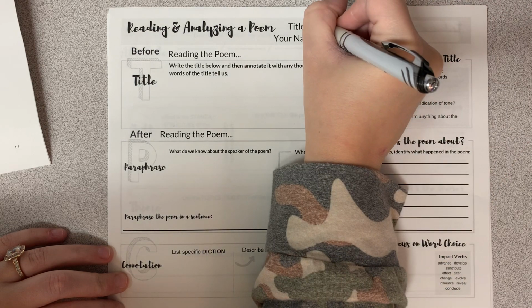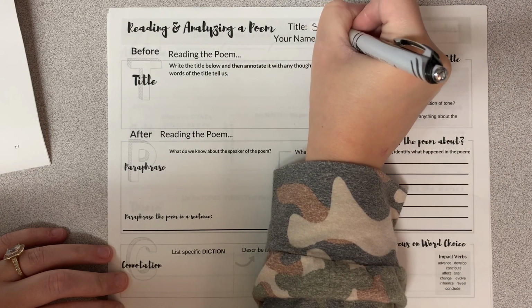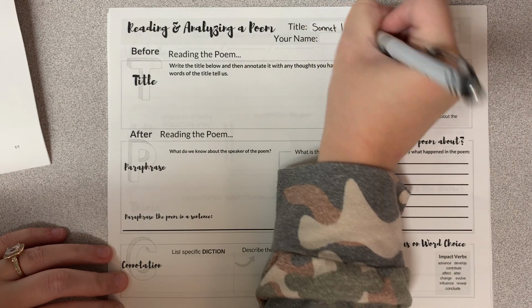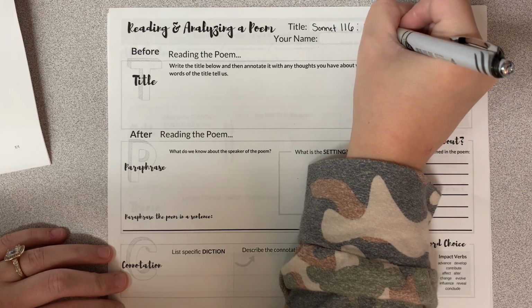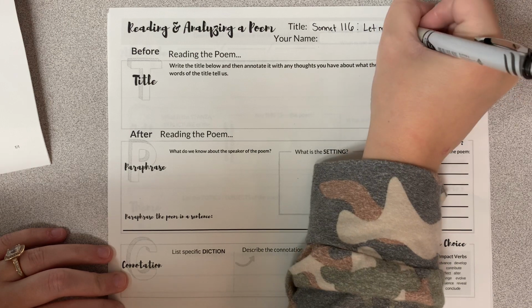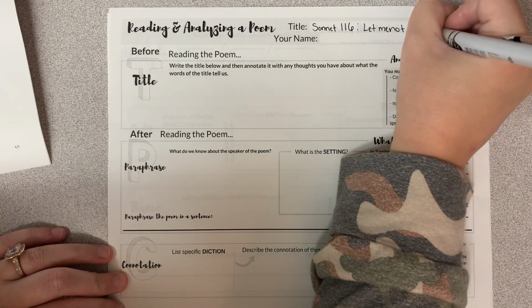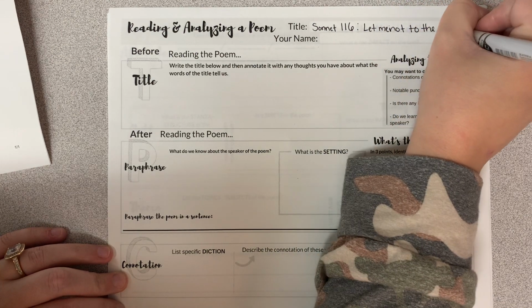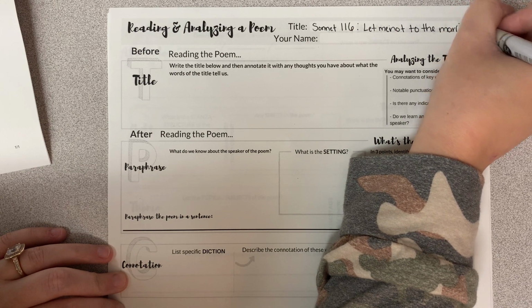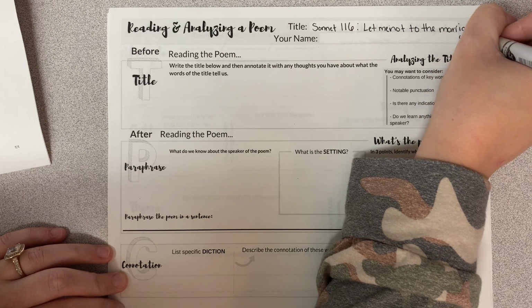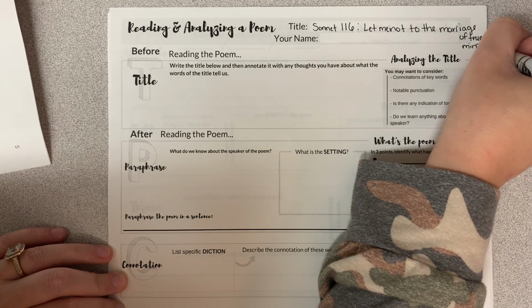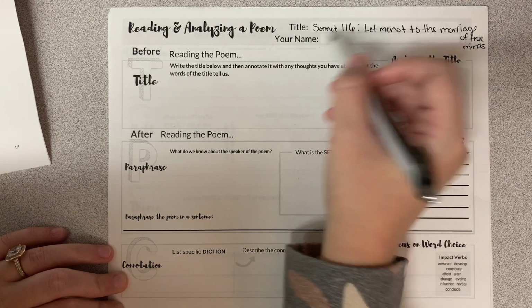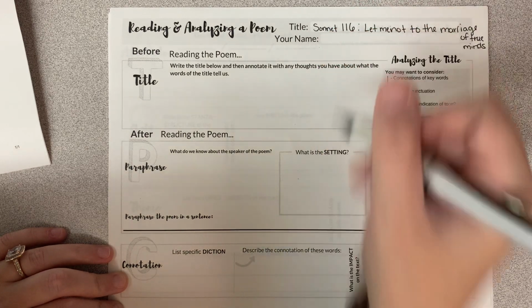So our sonnet that we are doing is Sonnet 116, also known as Let Me Not to the Marriage of True Minds, and I didn't do that very good. Okay, and then you'll put your name right here.